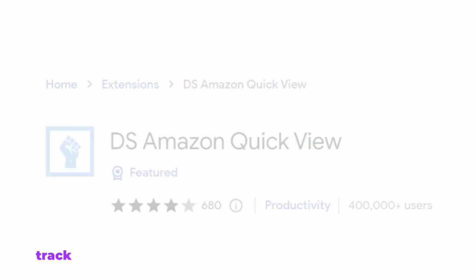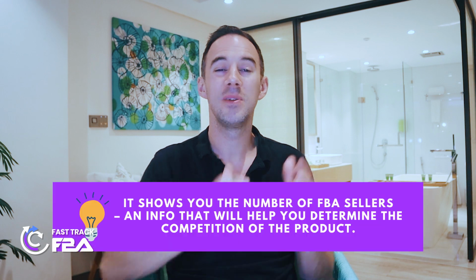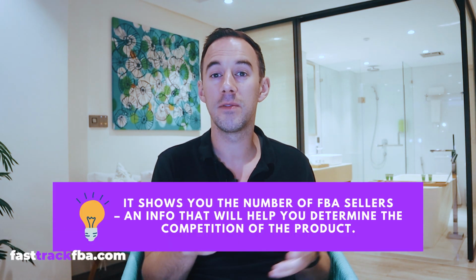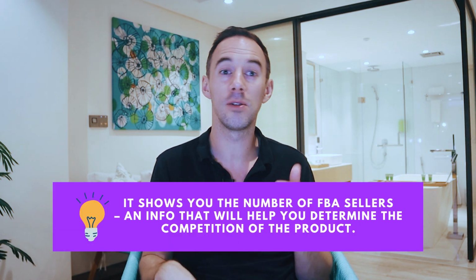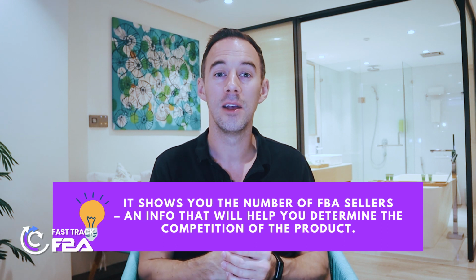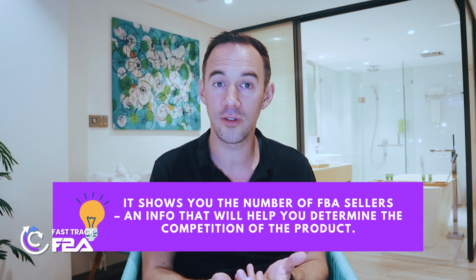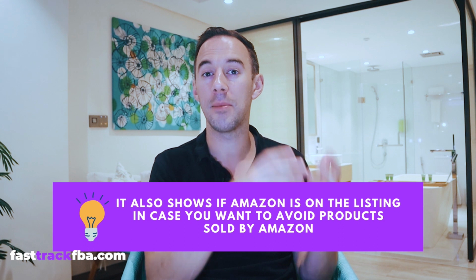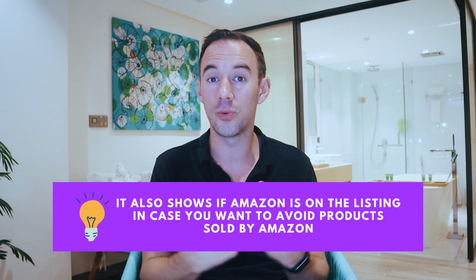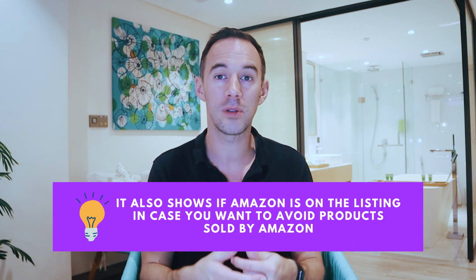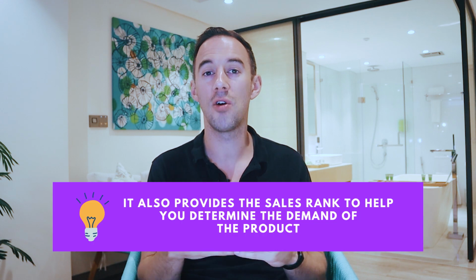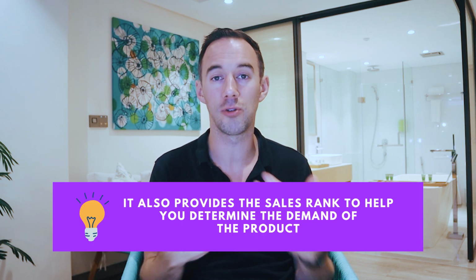So my first tool on the list is going to be a free tool called DS Amazon Quick View. Now, what I will say about this tool is it's quite useful when sourcing products online because it shows you all the information about the number of sellers or FBA sellers on a listing. It's going to help you to determine the competition of a product. It's also going to show you if Amazon is on the listing, which you're going to want to avoid selling on listings with Amazon. And then also it's going to help you understand the sales rank, which gives you an idea of how fast the product is selling.